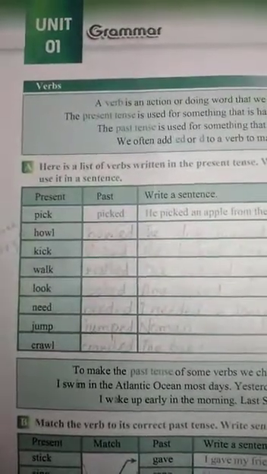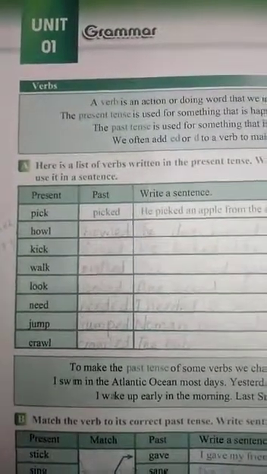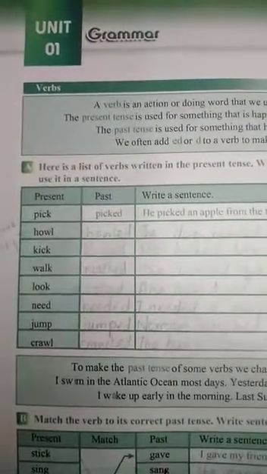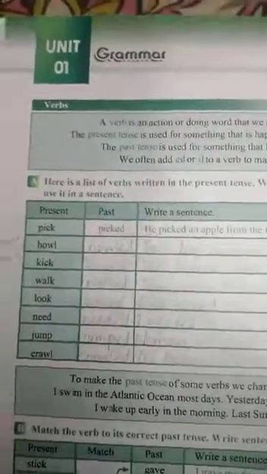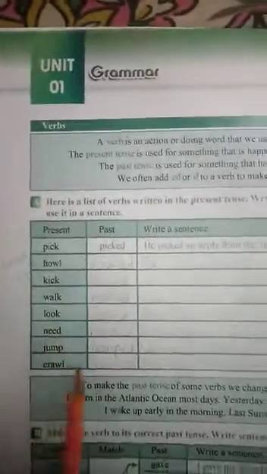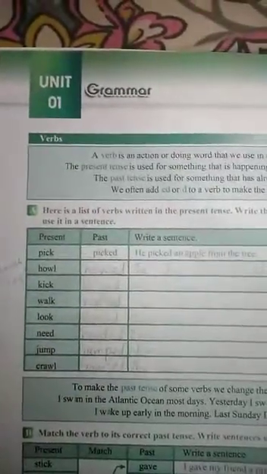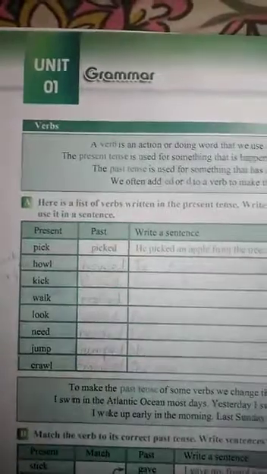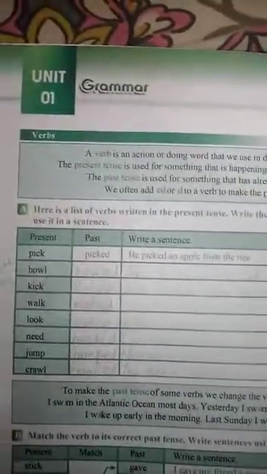He crawled out of the window. Or the baby crawled on hands and knees. So these all are the sentences of these following words. We have done many sentences, and you will have to make your own sentences. This is the work for today. Thank you.